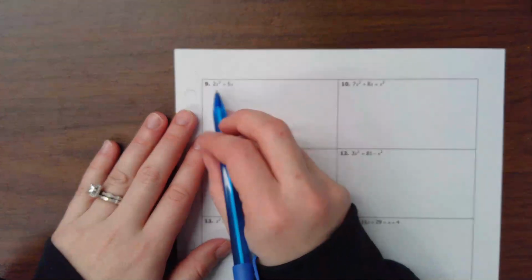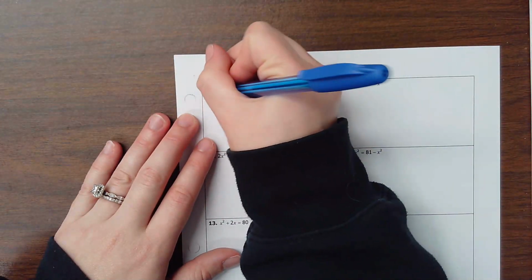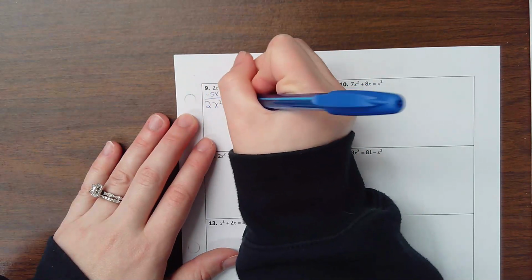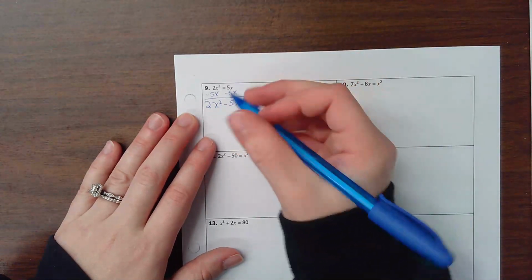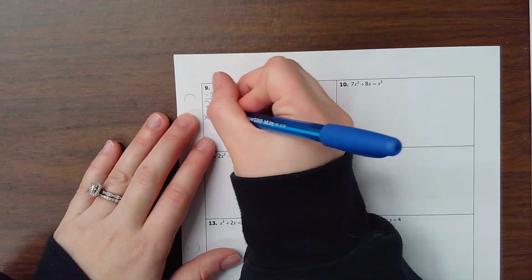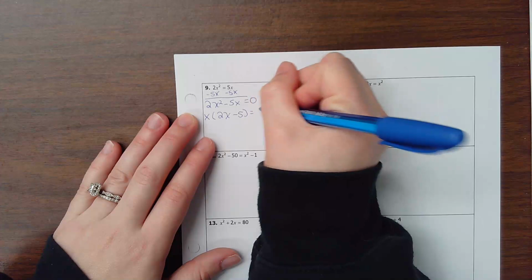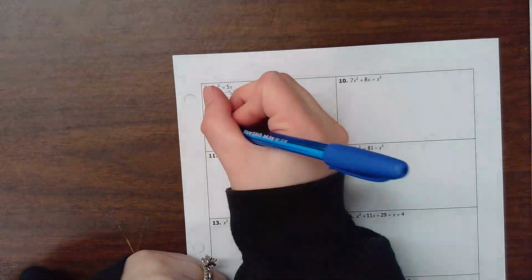Number 9, I notice it's not equal to 0. So I'm going to subtract 5x over. And when I do that, now I have 2x squared minus 5x equals 0. I could just take an x out. And now I have 2x minus 5 equals 0. And I can set both of them equal to 0.